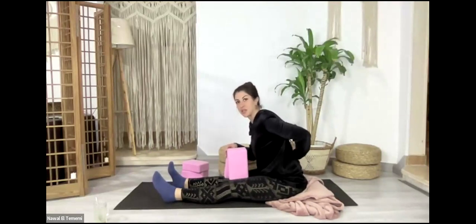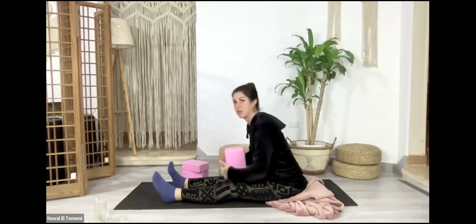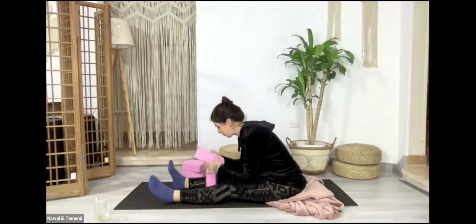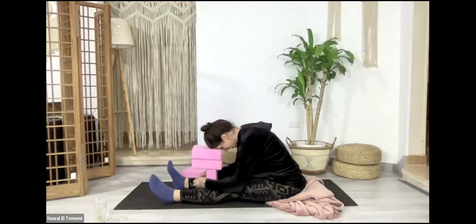So here I'm really stretching through the thoracolumbar, especially through the lumbar. And I'm gonna just come down a little bit, put the blocks in a way that works. Rest my head down and same thing, rest. We'll focus on the first 4 breaths before making any changes.